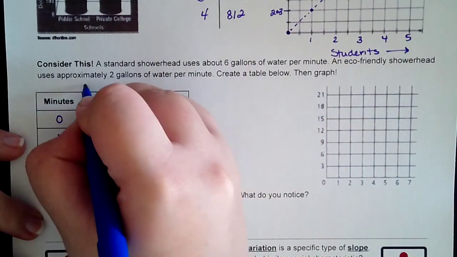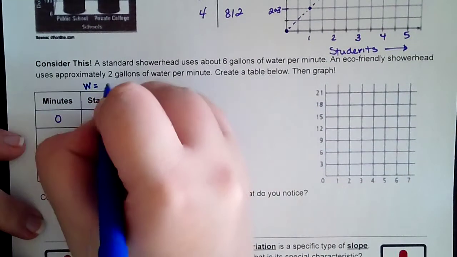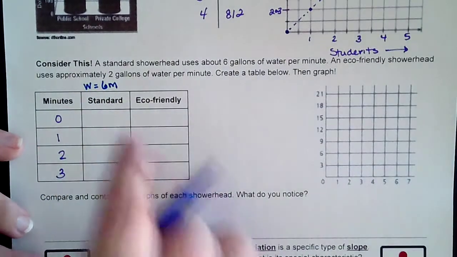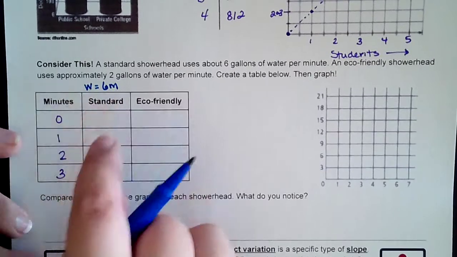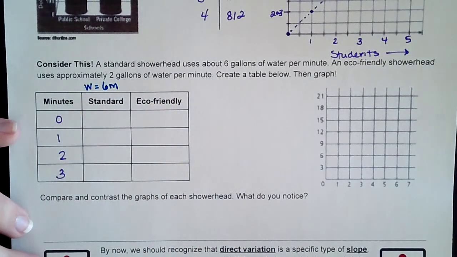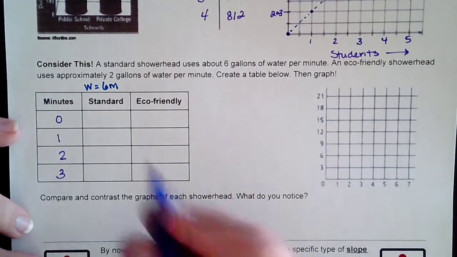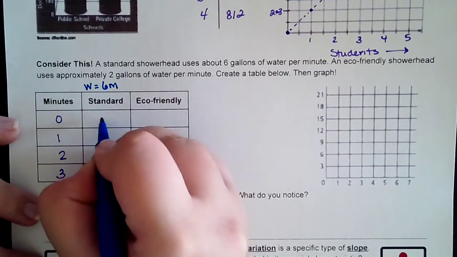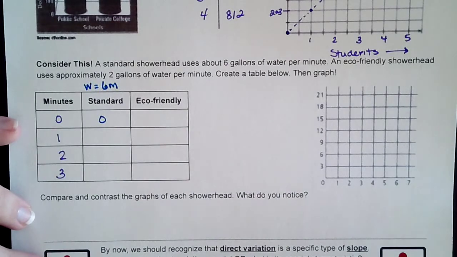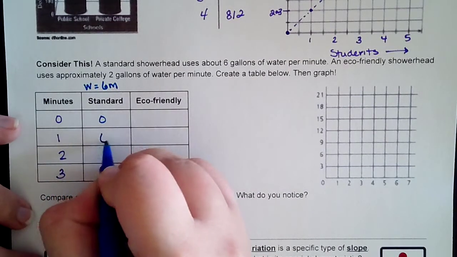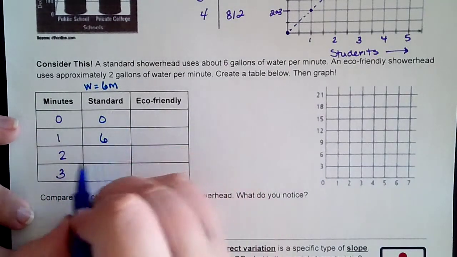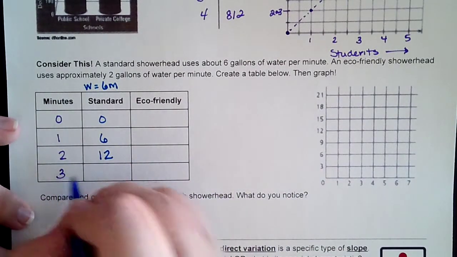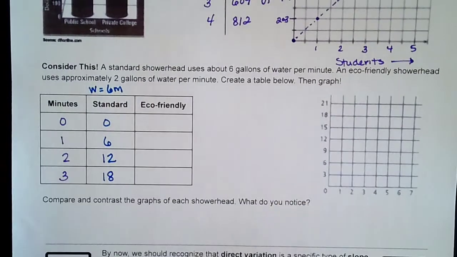The amount of water used, so water is equal to 6 gallons per minute. So each minute we're in there, we're going to multiply it by 6 to get how many gallons of water were used. It's just a simple equation. You don't have to write it, but it helps me think a little bit. So at 0 minutes, 6 times 0 is going to be 0 water used. Totally cool. At 1 minute, that's 6 gallons of water. At 2 minutes, that's 12 gallons of water. At 3 minutes, it's 18 gallons of water.